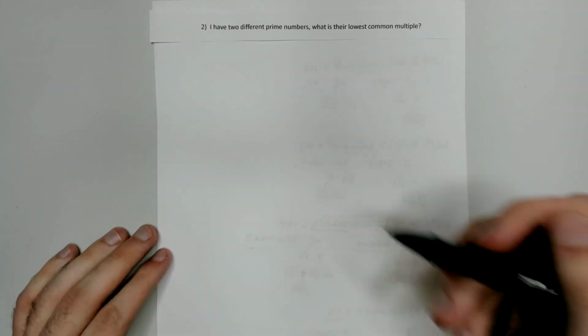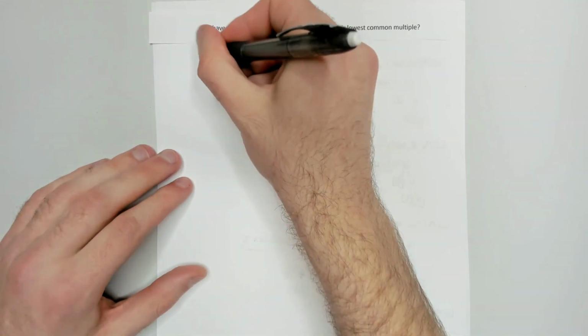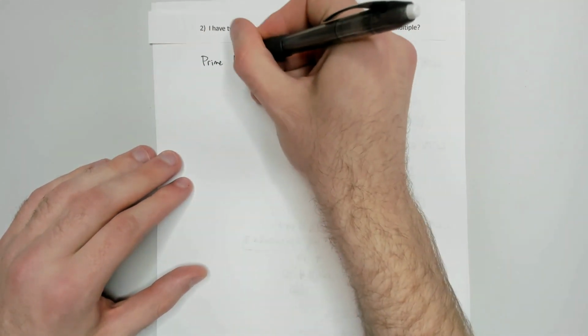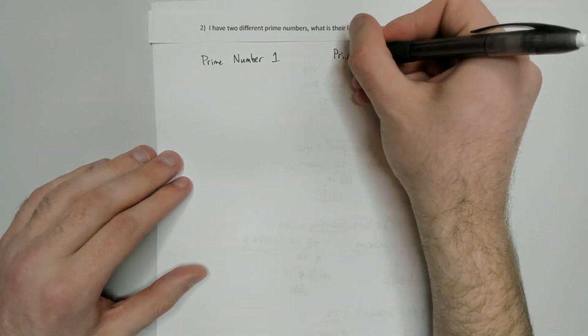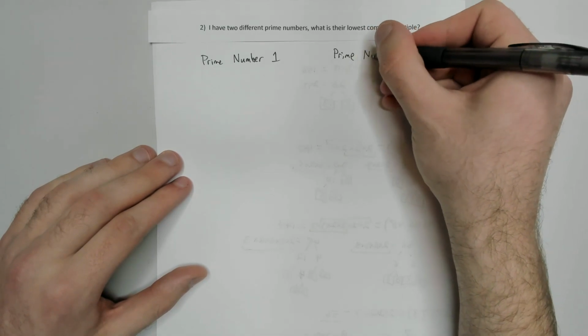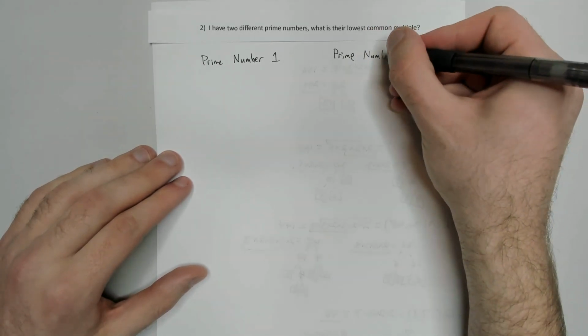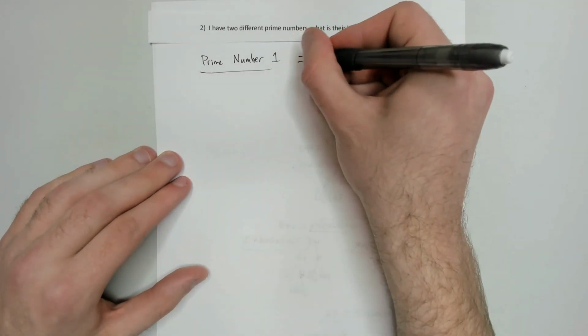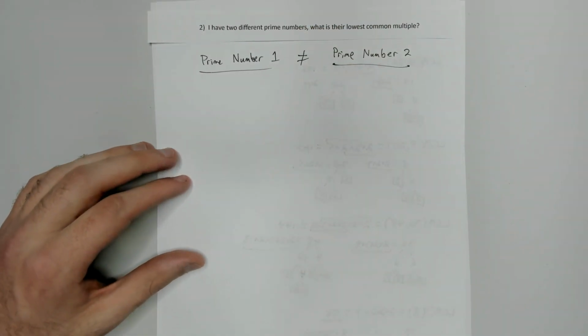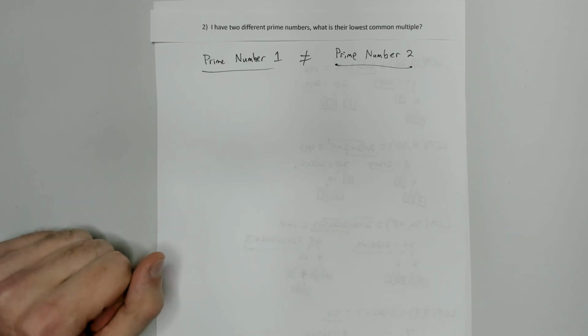All right, number 2 says, I have two different prime numbers. What is their lowest common multiple going to be? I don't know what they are, so I'm just going to write prime number 1 and prime number 2. Maybe prime number 1 is 7 and prime number 2 is 53. Who knows, right? But they are just two different prime numbers, so they do not equal each other. We want to know what their lowest common multiple is going to be.